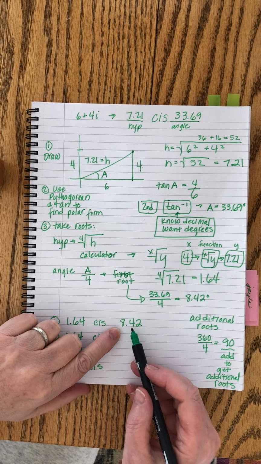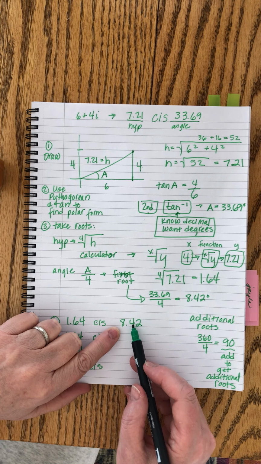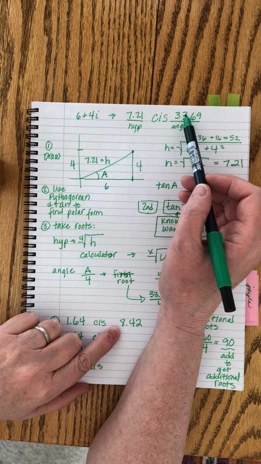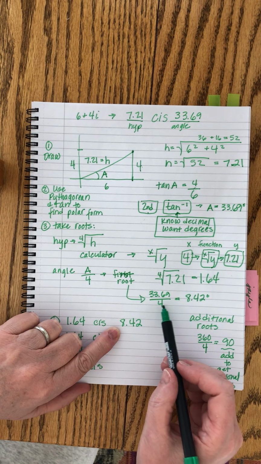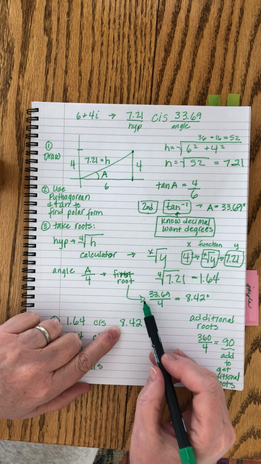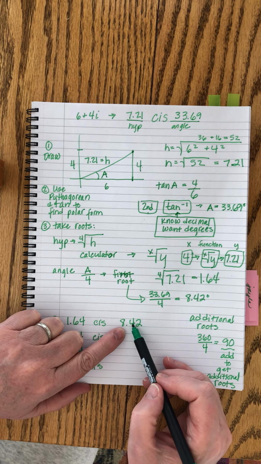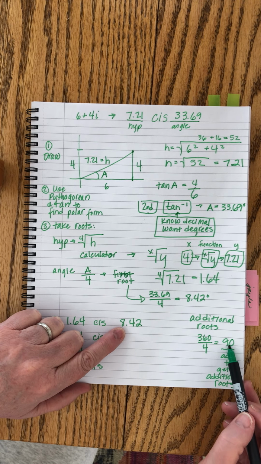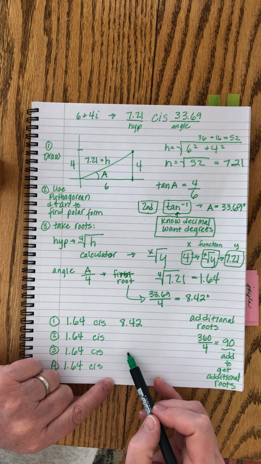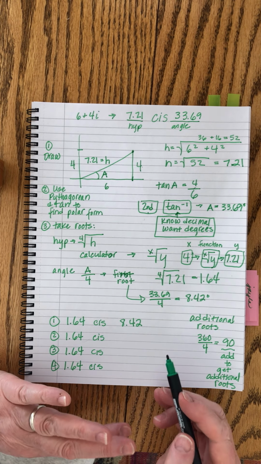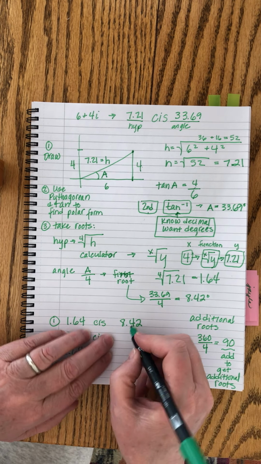Okay, so the first root I got by taking our angle and dividing it by the number of roots we wanted, right here. 33.69 divided by 4. That's what we get. That's only for the first root. Now I'm going to add 90 once, twice, 3 times to get our additional roots. So this I can do in my head.